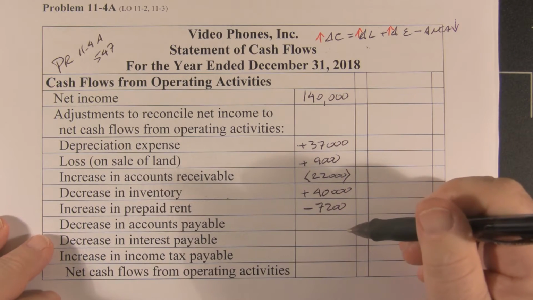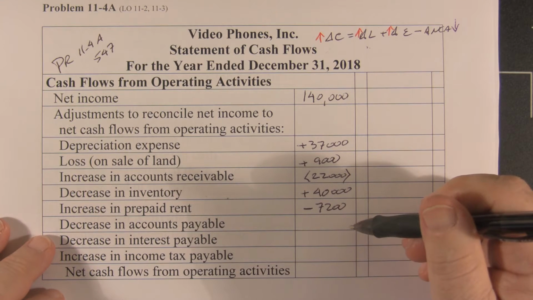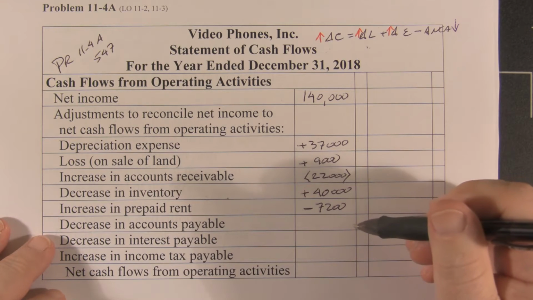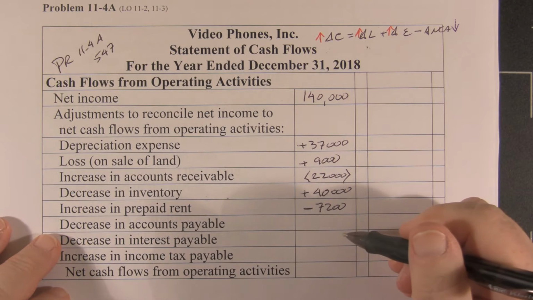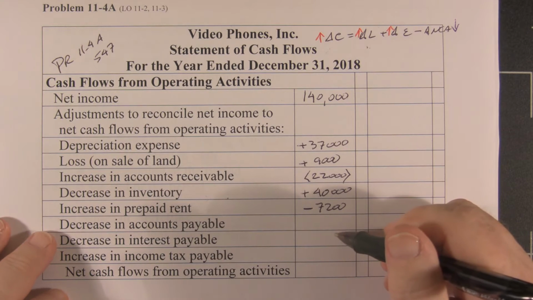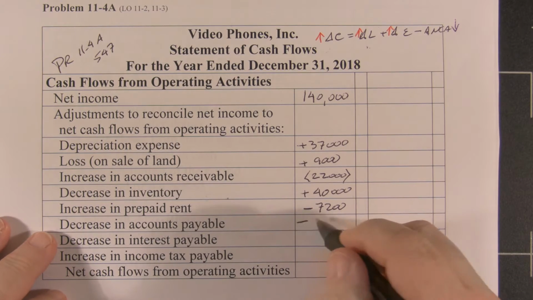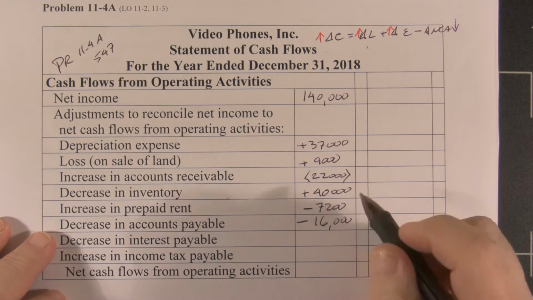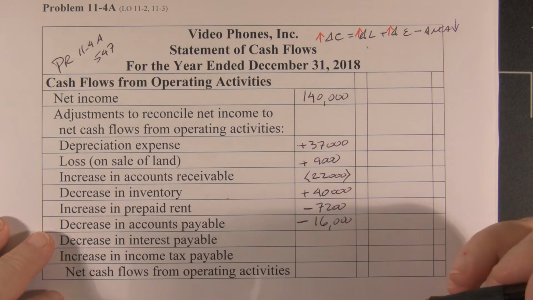So accounts payable last year was $91,000. This year it's $75,000. So our accounts payable went down $16,000. So if our accounts payable went down 16,000, our cash had to go down by 16,000. The only way you can make a bill go away is to pay it. So if our accounts payable went down, our cash had to go down with it.